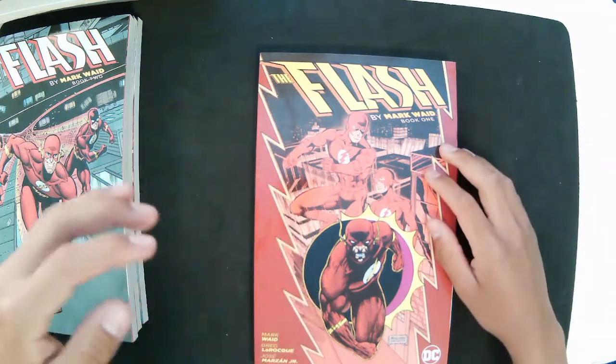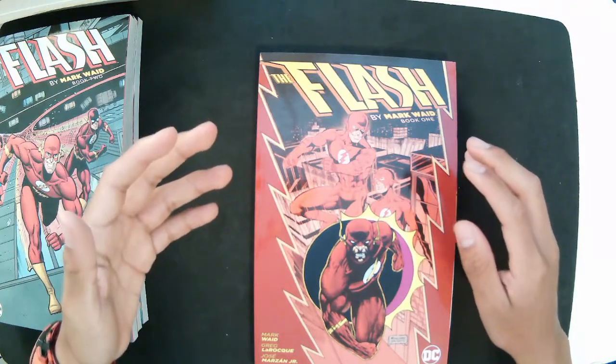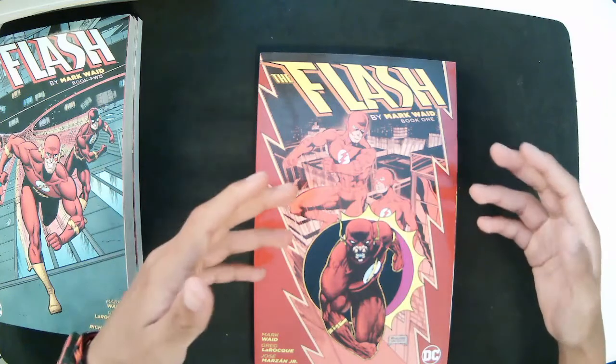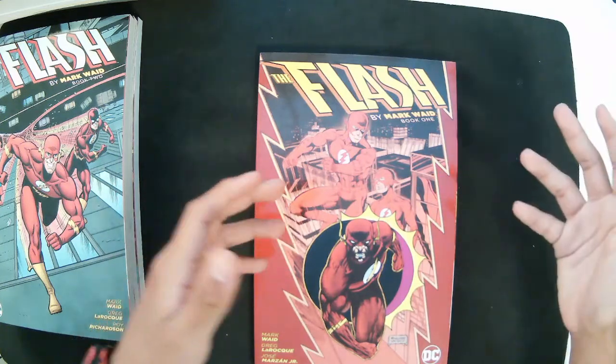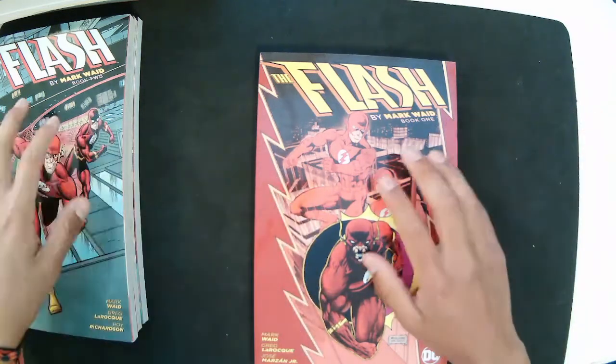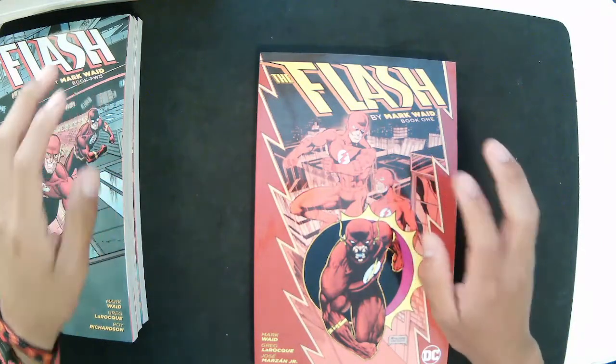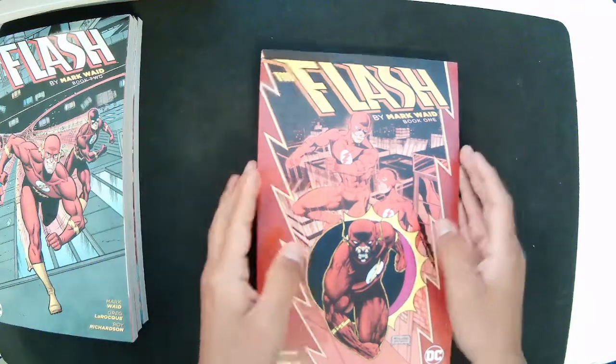And so something ended up happening to Barry Allen where he could no longer be the Flash. He had to step down, and Wally had to step up and take up the mantle of the Flash. So this story, the entire Mark Waid run of the Flash, is of Wally West. So keep that in mind when you start.